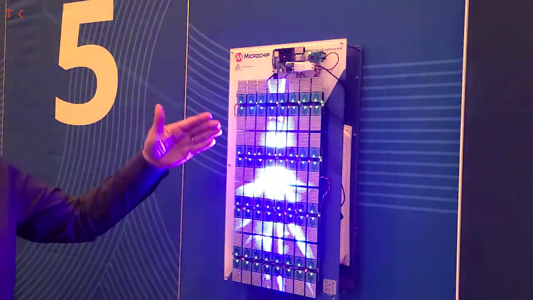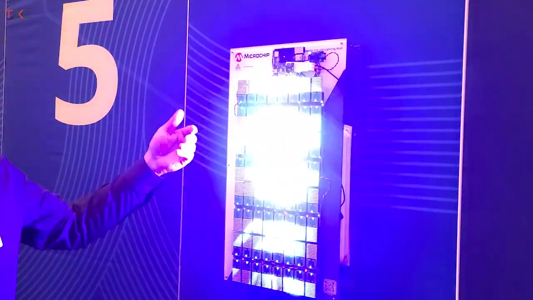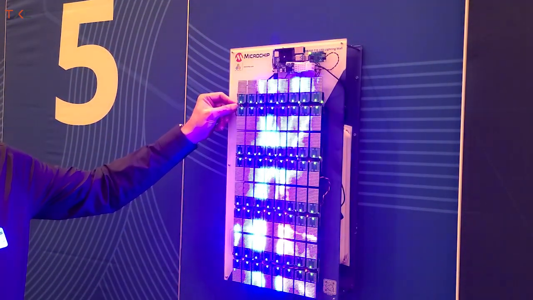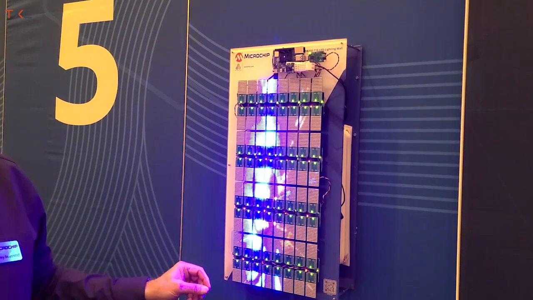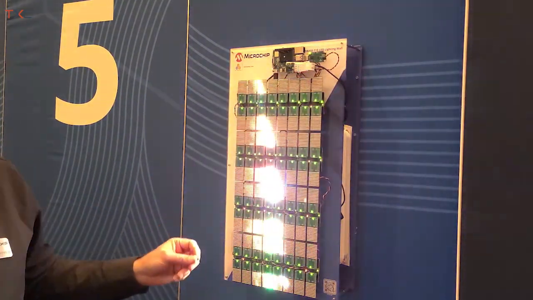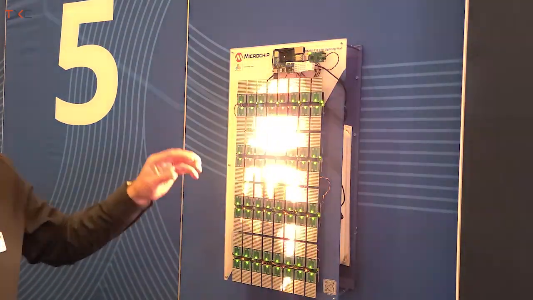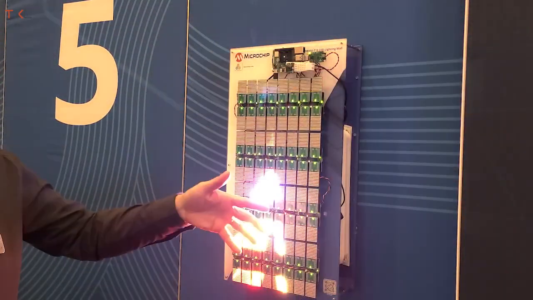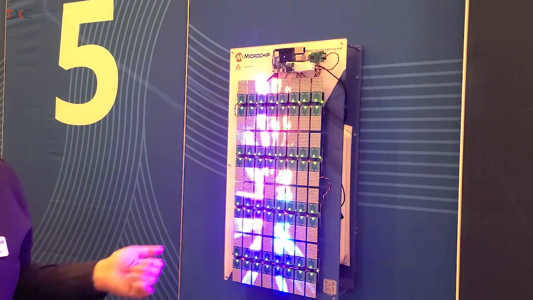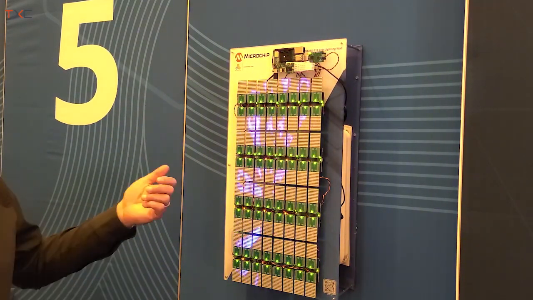The purpose here is to show time synchronization, to show the multi-drop capabilities, because it's a single wire that doesn't require switches, Ethernet switches and the like. All the devices are connected to the one wire. There's 19,200 LEDs here being driven through 10BASE-T1S, and this just shows different images.